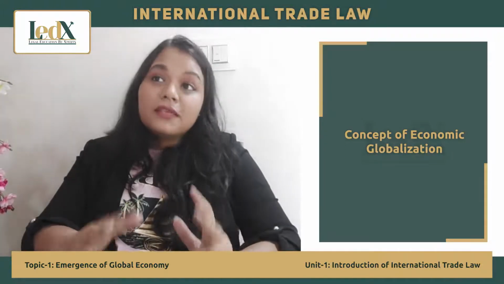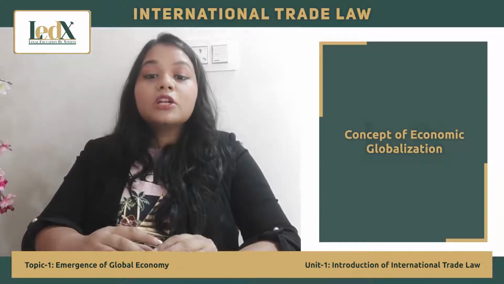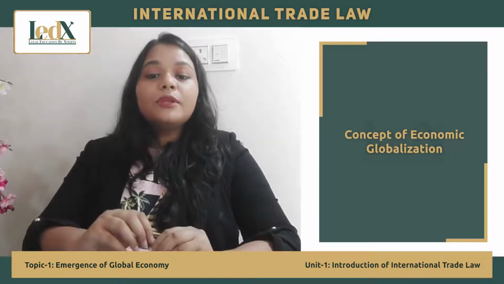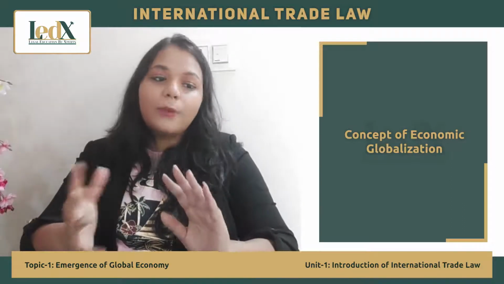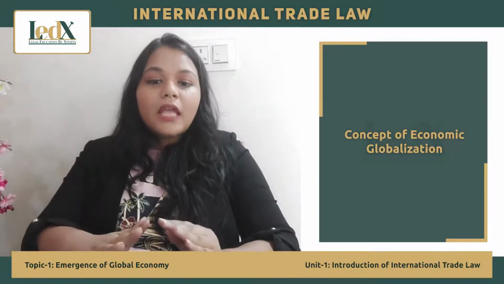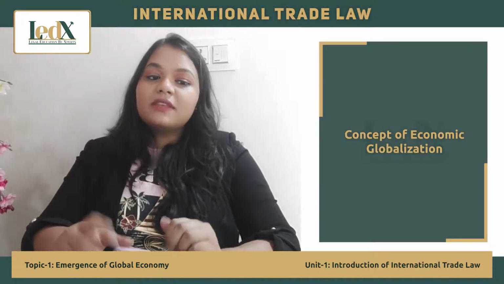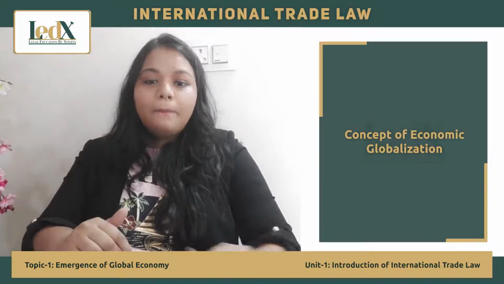In this book, he explains globalization as the closer integration of countries and people of the world, which has been brought about by the enormous reductions of cost of transportation and communication, and the breaking down of artificial barriers to the flow of goods, services, capital, knowledge, and to a lesser extent, people across borders.